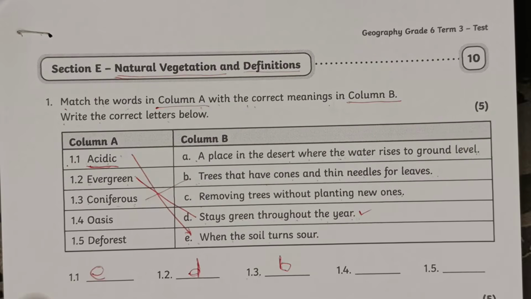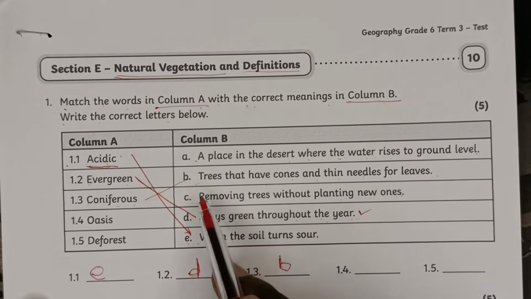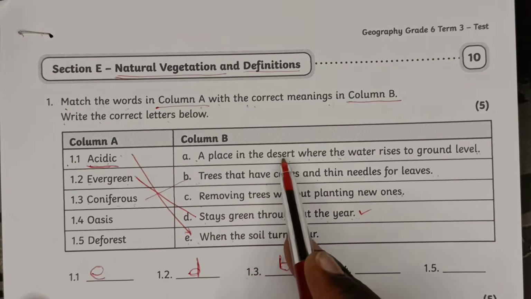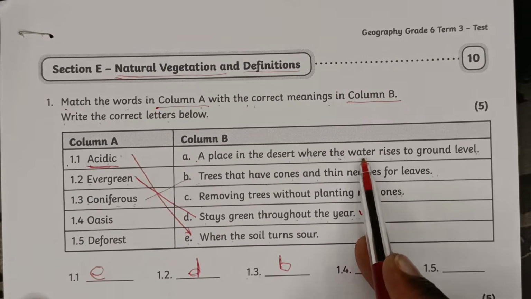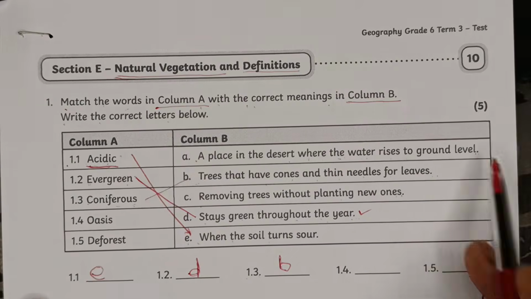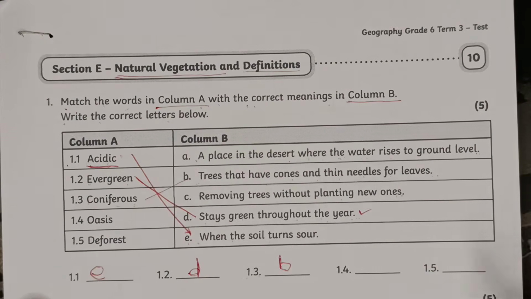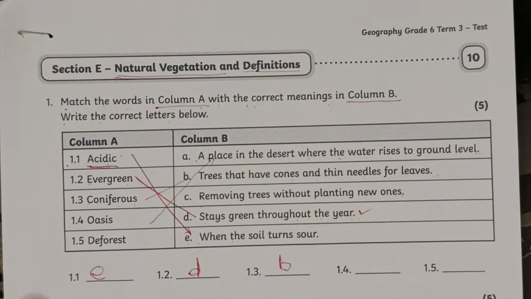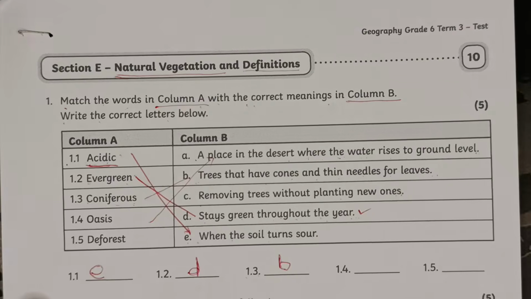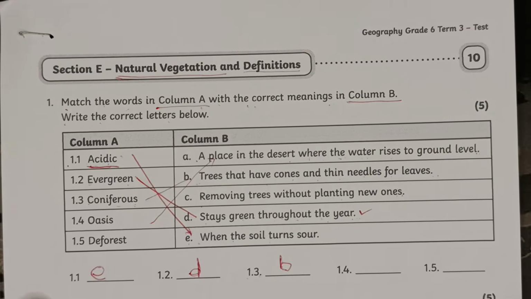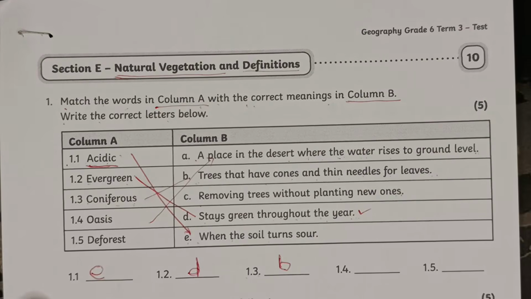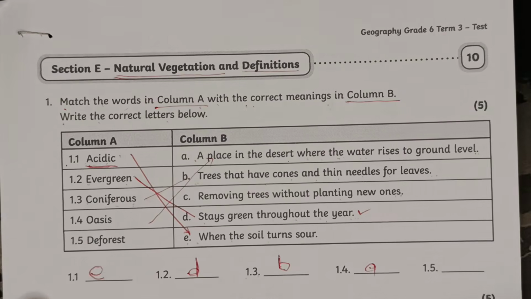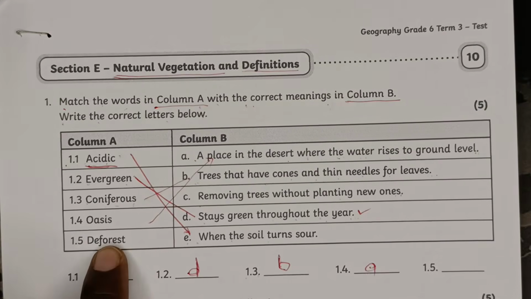Oasis. Oasis a place in the desert where the water rises to ground level? The answer is yes. So oasis is a place in the desert where the water rises to the ground level. So 1.4 is A.